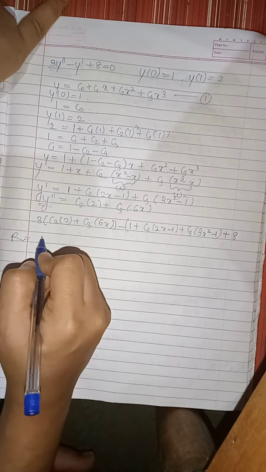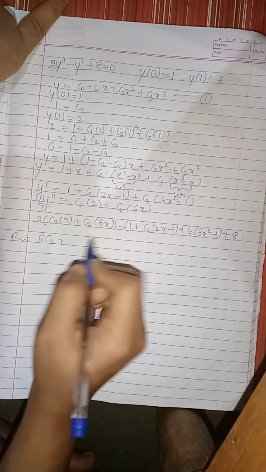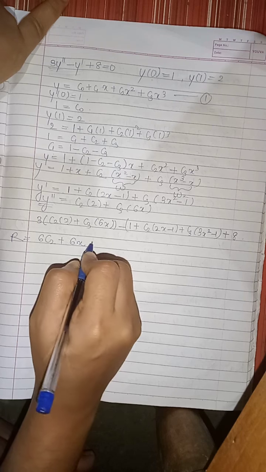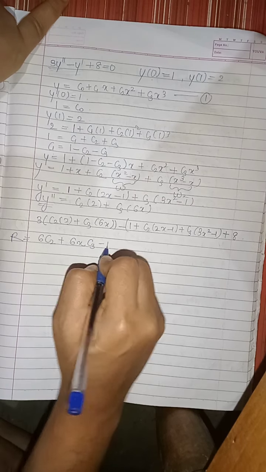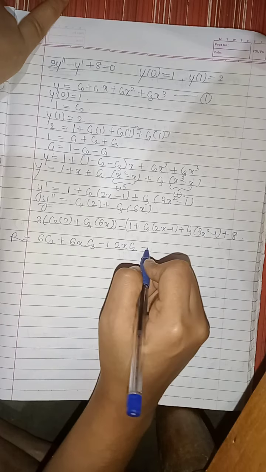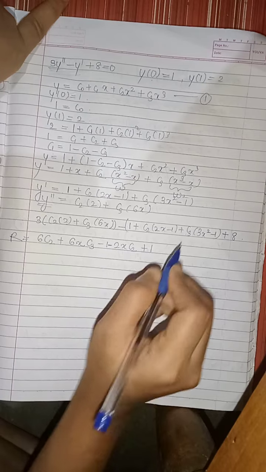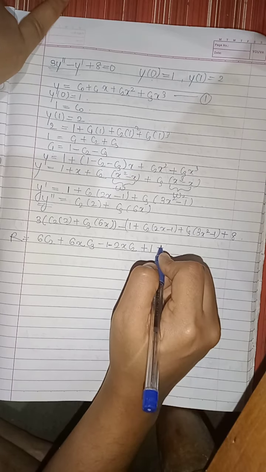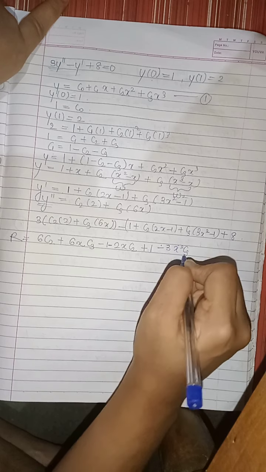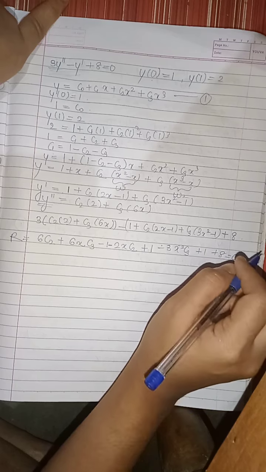to 6c2 plus 6x c3 minus 1, and this is 2x c2 minus, so plus 1, plus minus 3x square c3 plus 1 plus 8 equals 0.